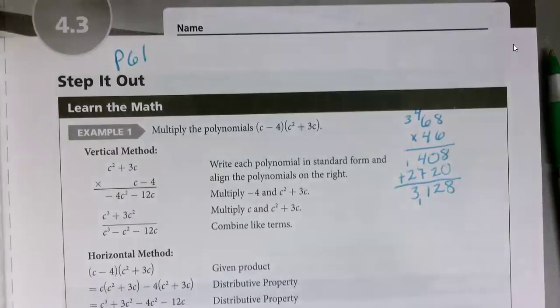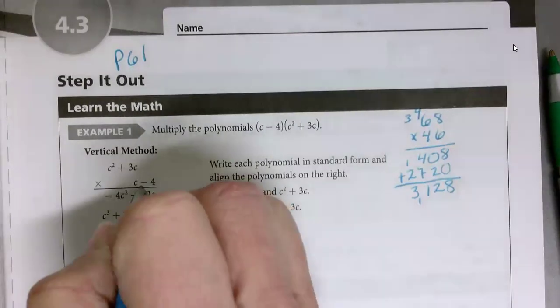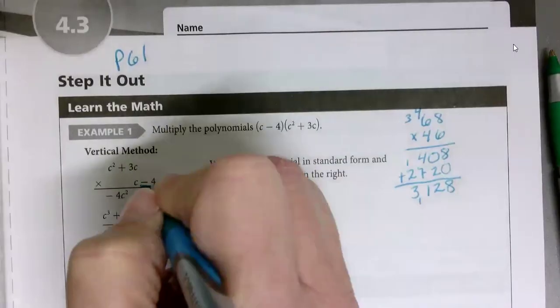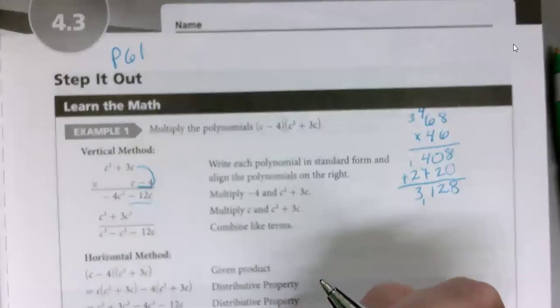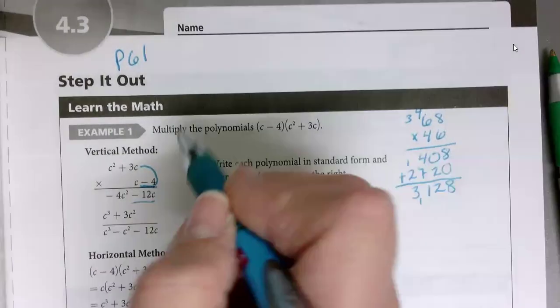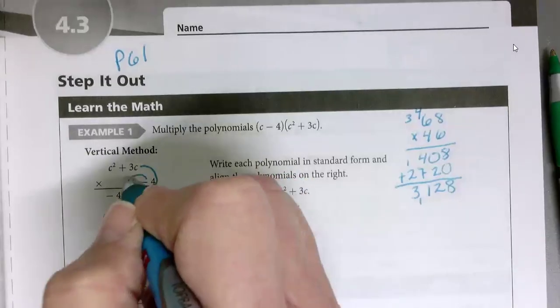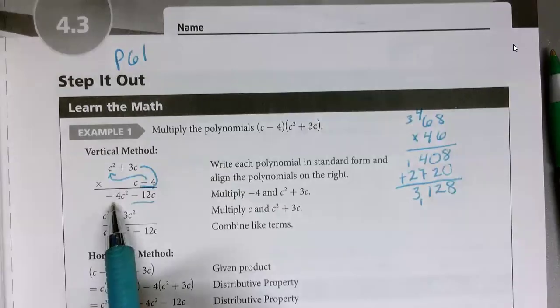And so then this vertical method is just doing all of those steps with polynomials, right? So we would start with the negative 4. We're going to multiply it times plus 3c, and that's where we get negative 12c. Then you're going to stay with the negative 4 and multiply it times the c squared, and that's where they got negative 4c squared.